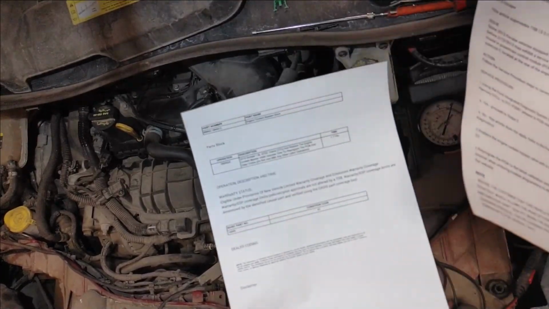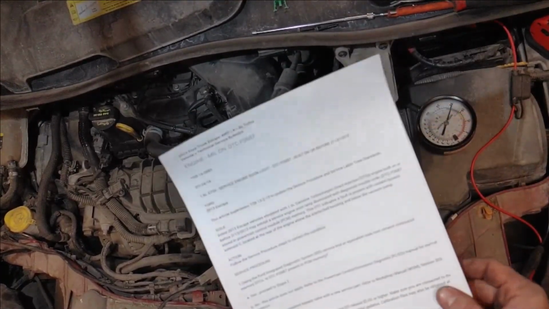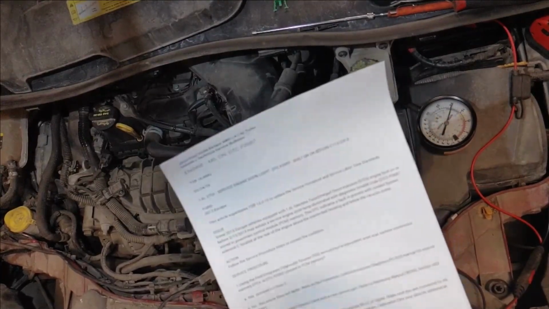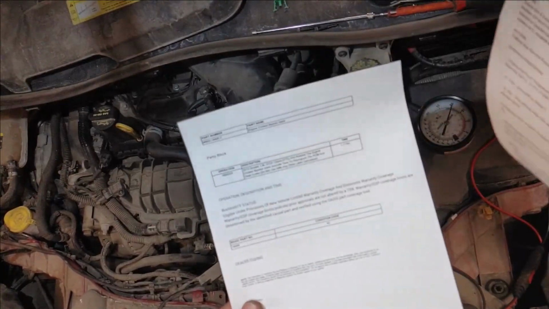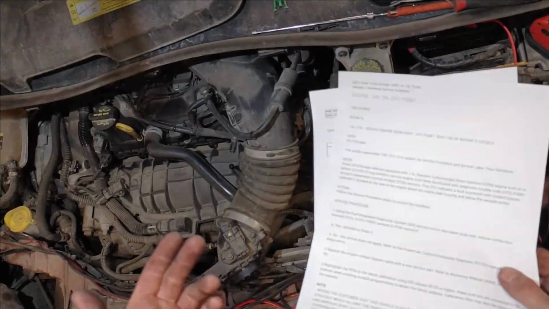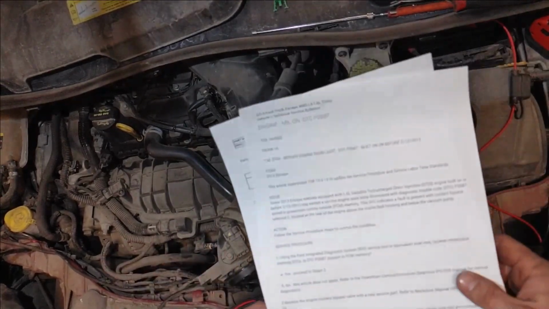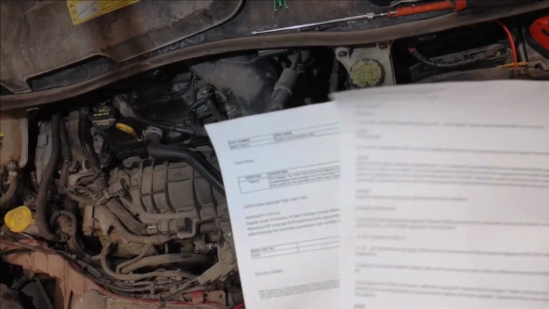Since this is not a recall, I highly doubt that this is going to be covered by warranty. There's also like 142,000 kilometers on this vehicle, so honestly I don't think it's under warranty whatsoever.